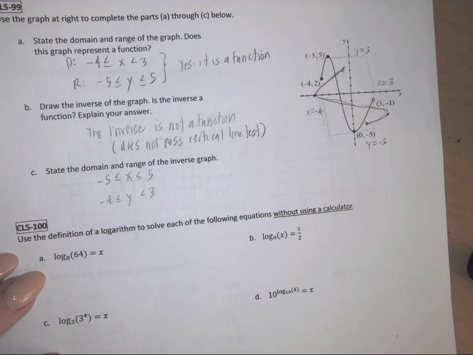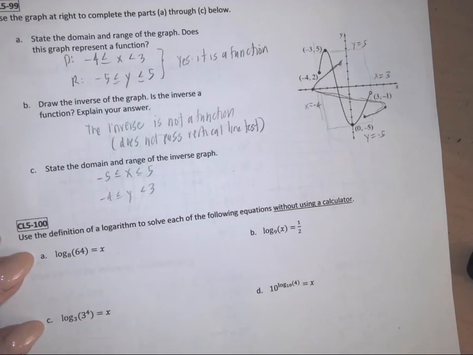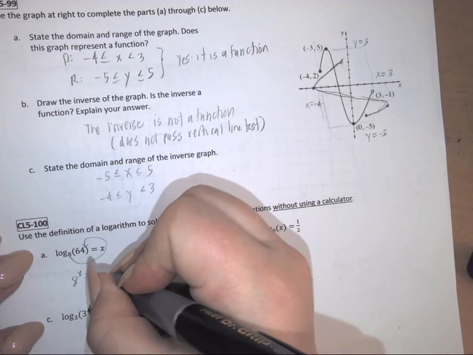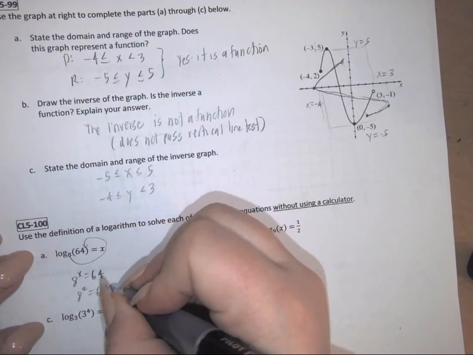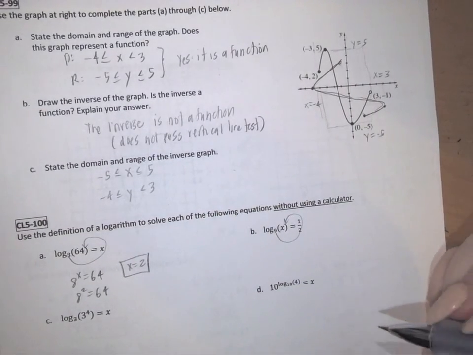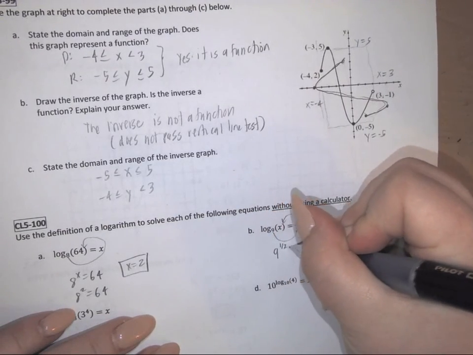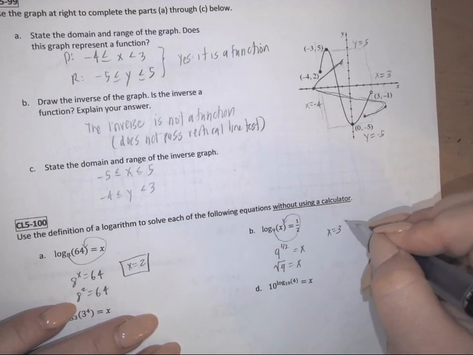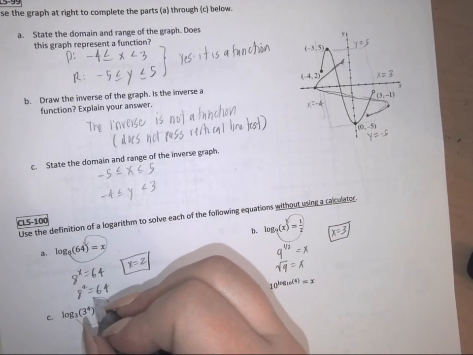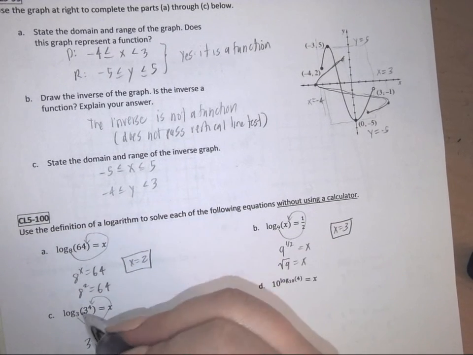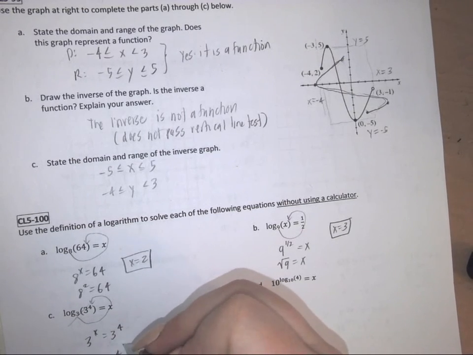Okay, and then use the definition of logarithm to solve each of the following without a calculator. So you just really need to rewrite these. So you have 8 to the x equals 64. 8 squared is 64. So x is 2. 9 to the 1/2 is x. So that's the square root of 9 equals x. So x equals 3. Here 3 to the x equals 3 to the 4th. Or you can just cancel those. You get x equals 4.